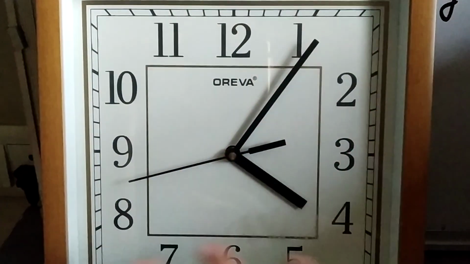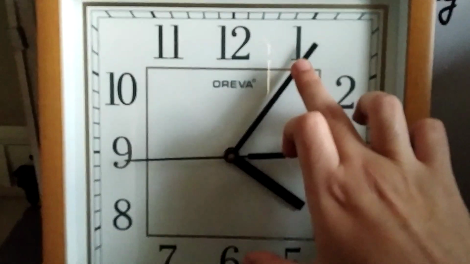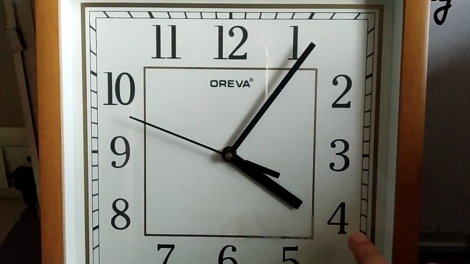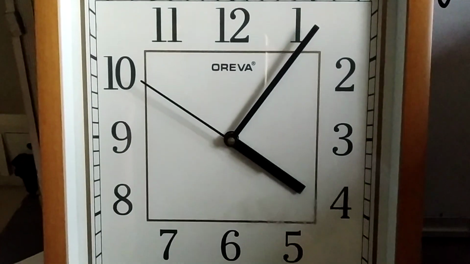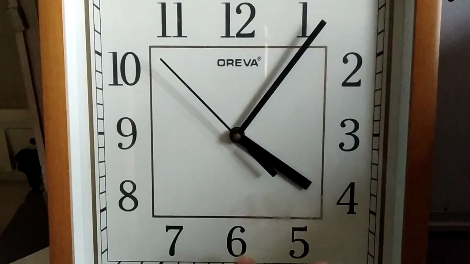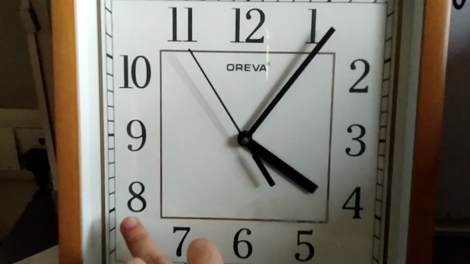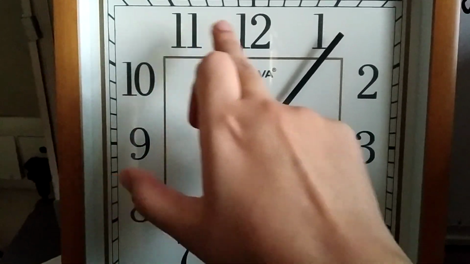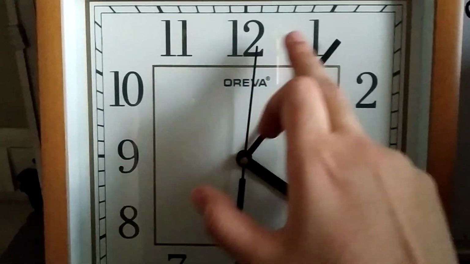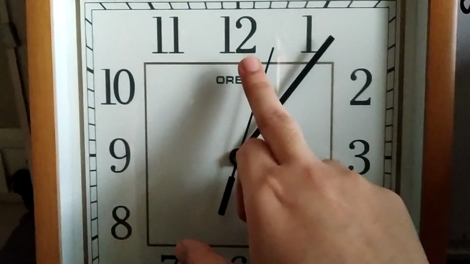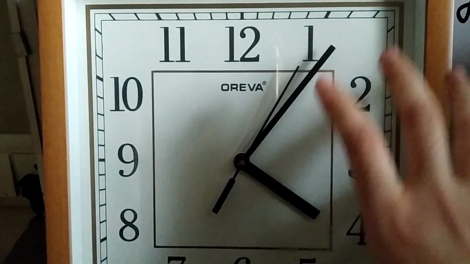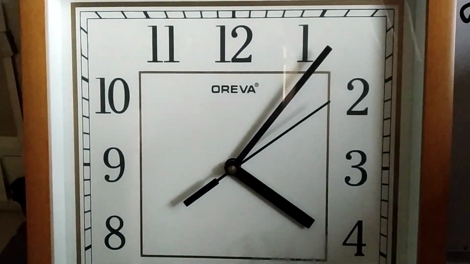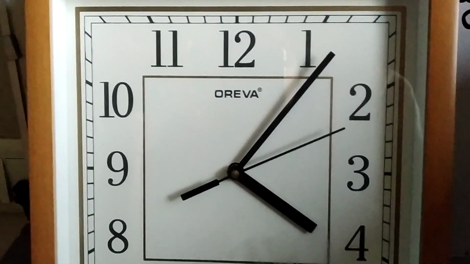The table of 5 is going on, children. 5 ones are 5, 5 twos are 10, 5 threes are 15, 5 fours are 20, 25 minutes, 30 minutes, 35 minutes, 40 minutes, 45 minutes, 50 minutes, 55 minutes, and then we have 60. When it reaches 12, that means the whole 60 minutes have passed. And 1 hour is equal to how many minutes? 60 minutes, children.